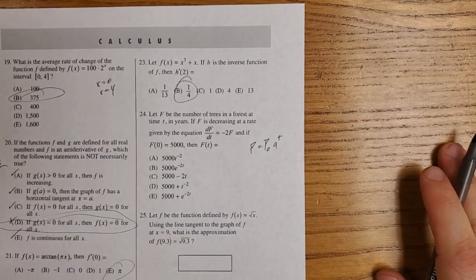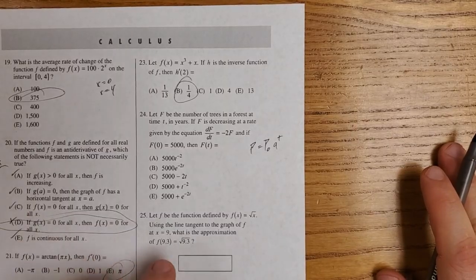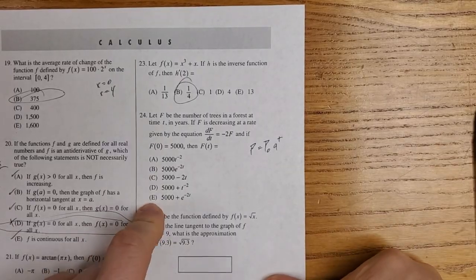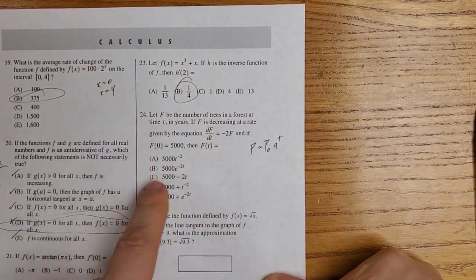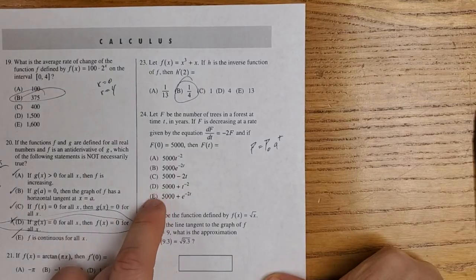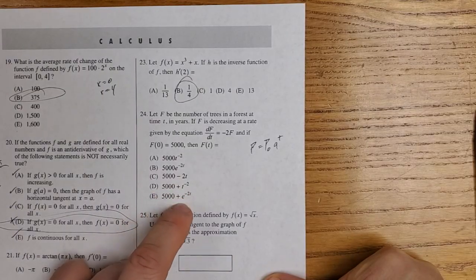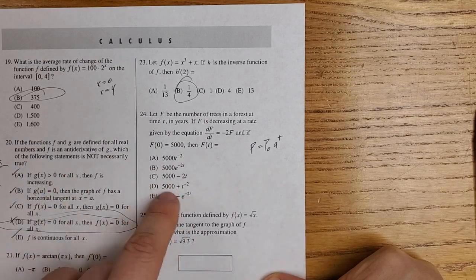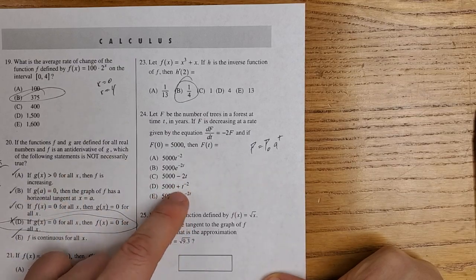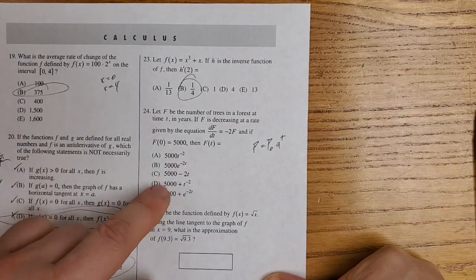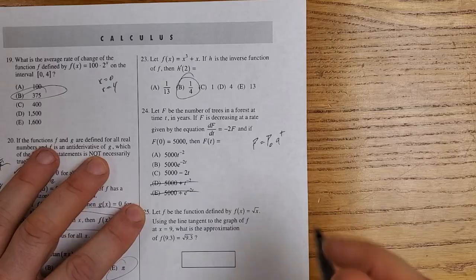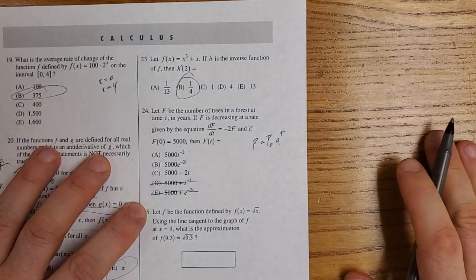So first of all, we know that we're getting a decreasing rate, and if you look at D and E here, it's adding to it. So we know that whatever answer we have is not going to be something more than 5,000 where we started. It's got to be something less than that. So it's not going to be D, and it's not going to be E.